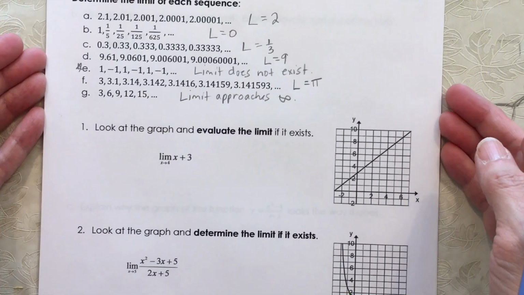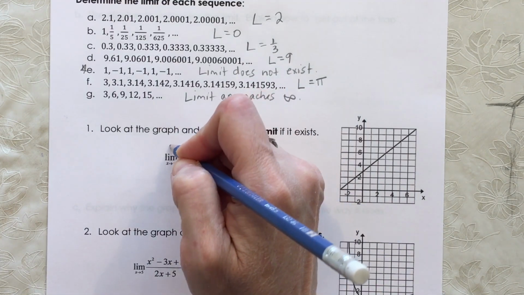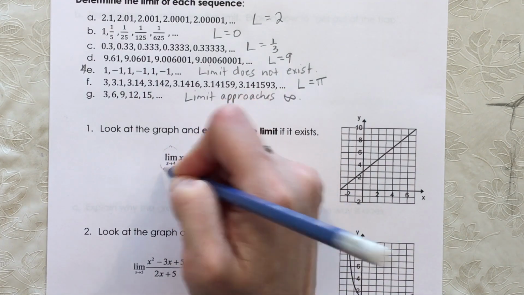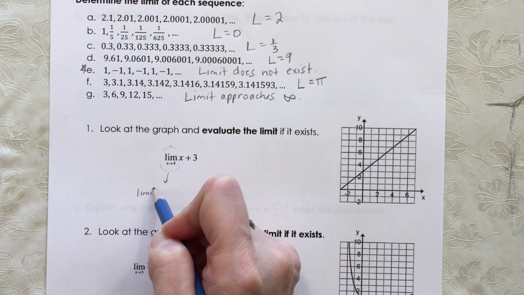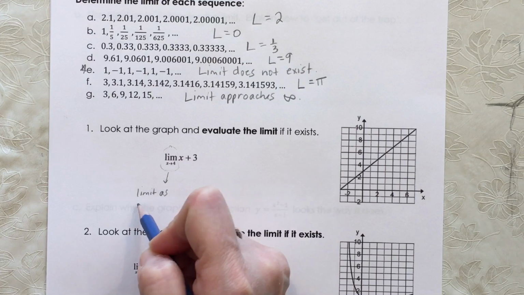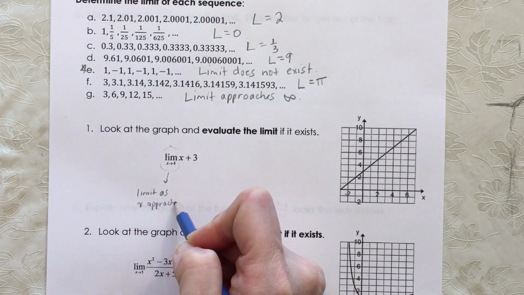So hopefully you can follow this. Look at the graph and evaluate the limit if it exists. So first of all, let's look at this little part here. What does that say? That says the limit as x approaches 4.